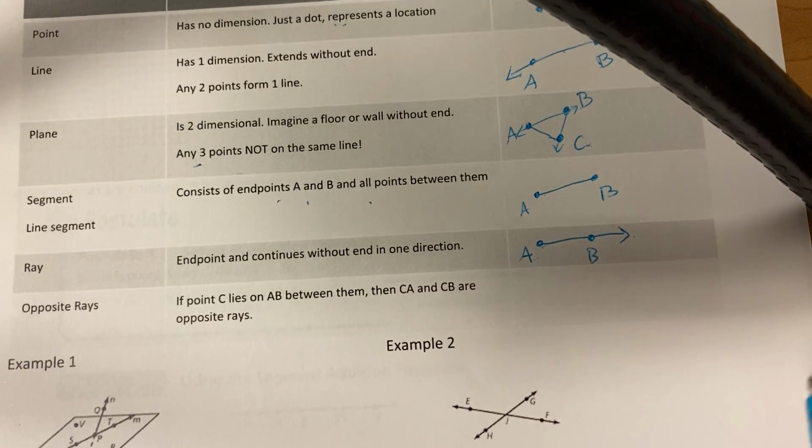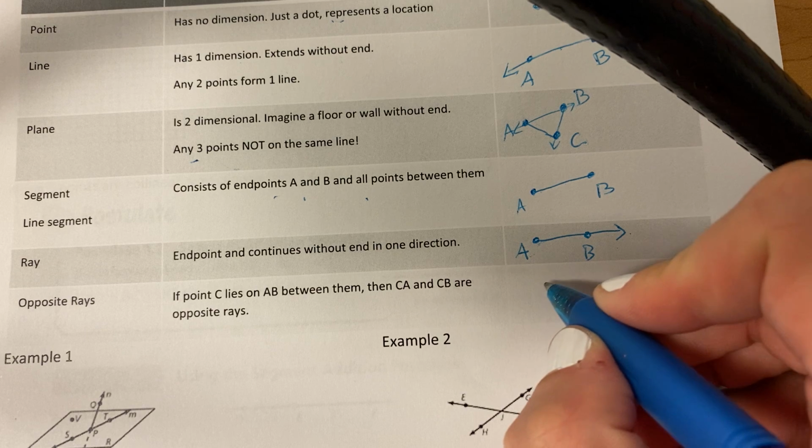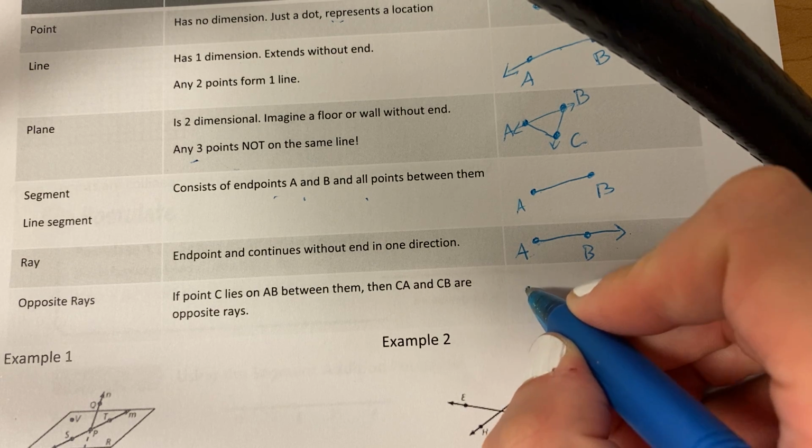All right, so opposite rays. So if point C, so we got to do some drawing. We got AB over here.